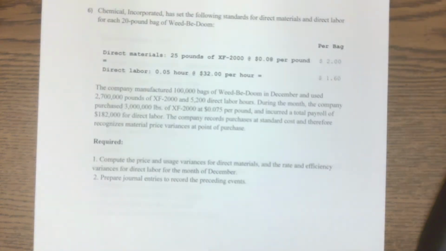The company manufactured 100,000 bags of weed be-doom in December and used 2,700,000 pounds of direct labor hours during the month. The company purchased 3 million pounds at 0.075 per pound and incurred a total payroll of 182,000 for direct labor.